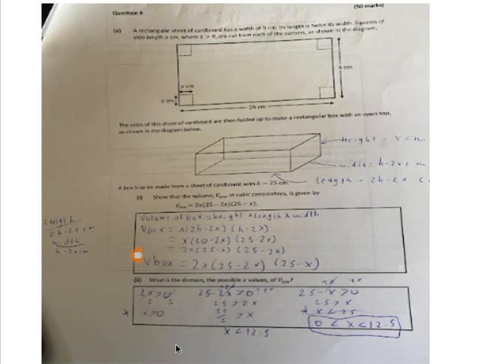Now we have three constraints for the value of x. We know that x must be greater than 0, x must be less than 12.5, and x must be less than 25. Since 12.5 is less than 25 and x must be less than 12.5, we can ignore that x must be less than 25. Combining the fact that x must be greater than 0 and less than 12.5, we get 0 is less than x, which is less than 12.5. This is our domain, or the possible x values of the V box. We get our next 5 marks for this question.